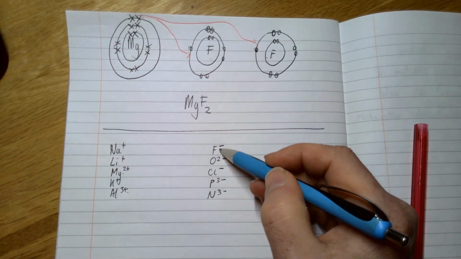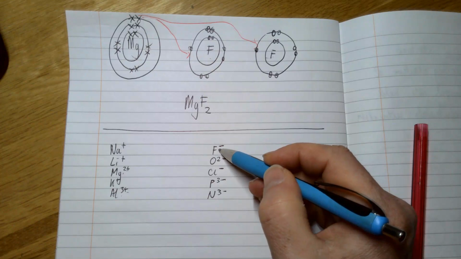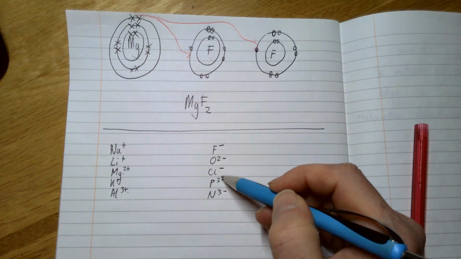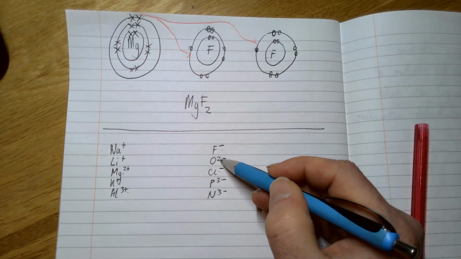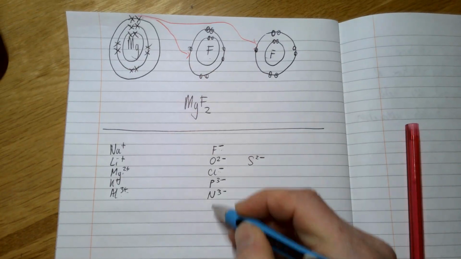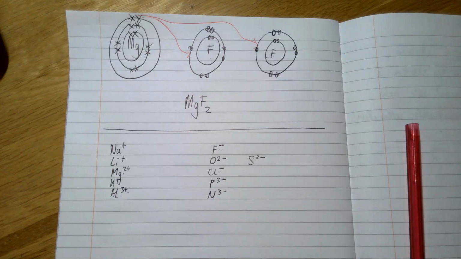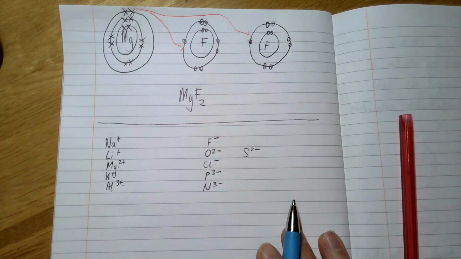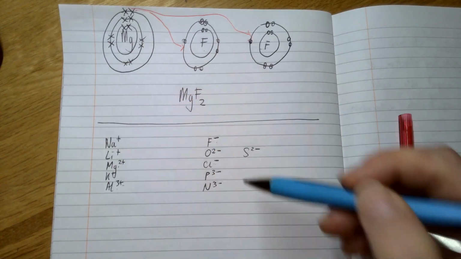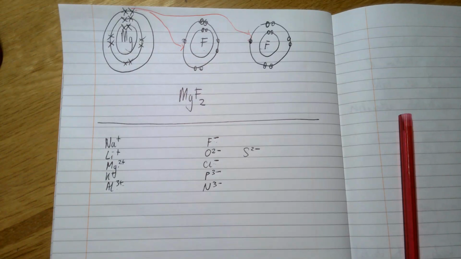If the non-metals are in group 7, they'd have a 1 minus charge to have a full outer shell. If they're in group 6, like oxygen or sulfur, there'd be 2 minus. And you can even get 3 minus ions like phosphide and nitride, if you see those. And so you can work out a combination of metal plus non-metal that will give you an overall 0 charge.